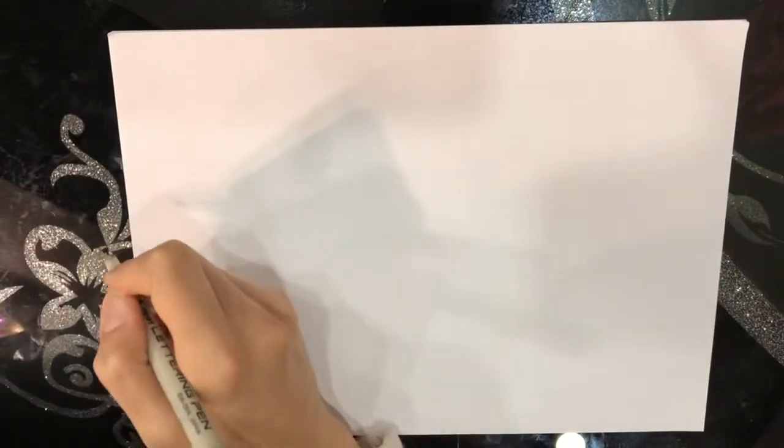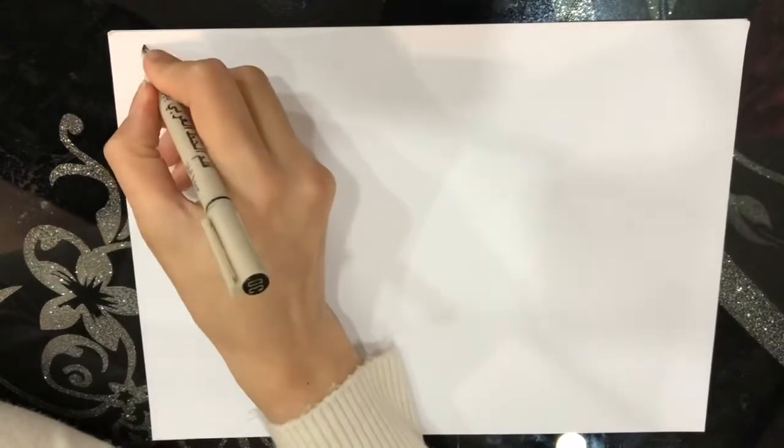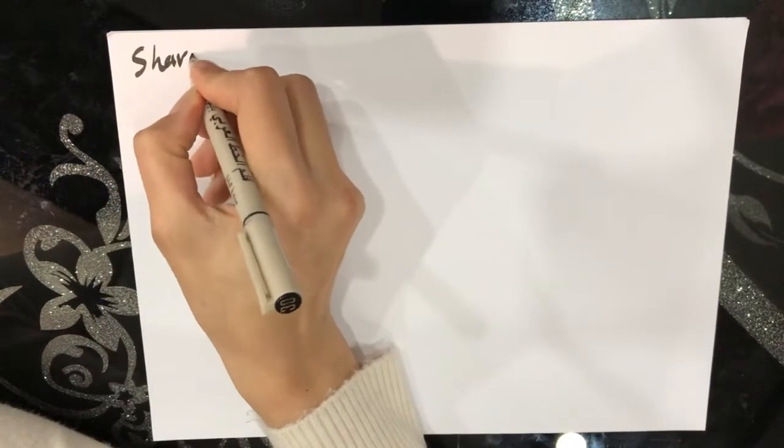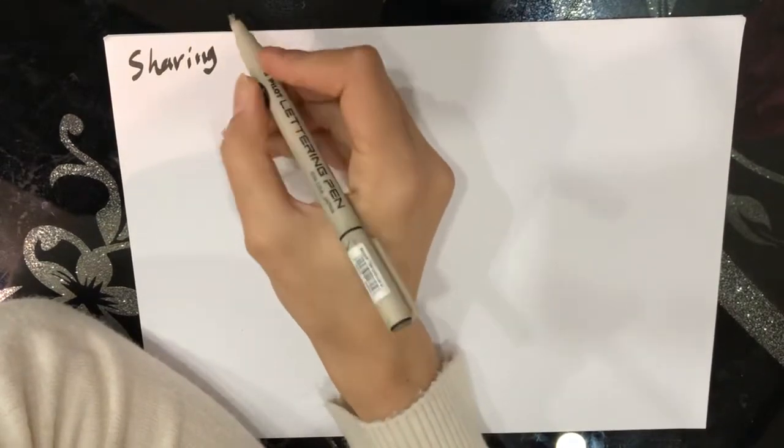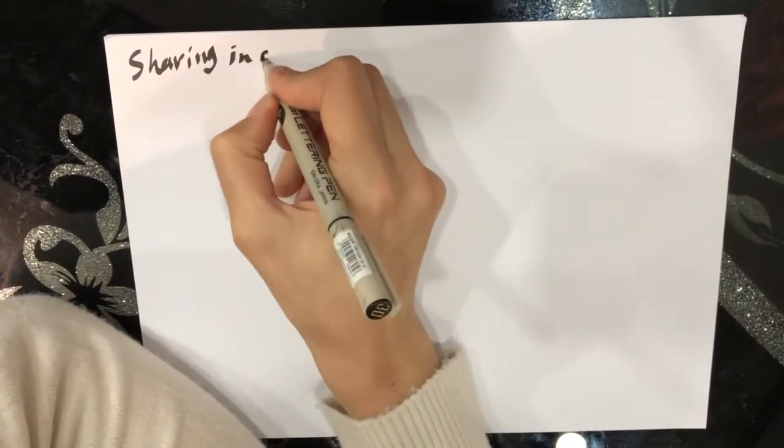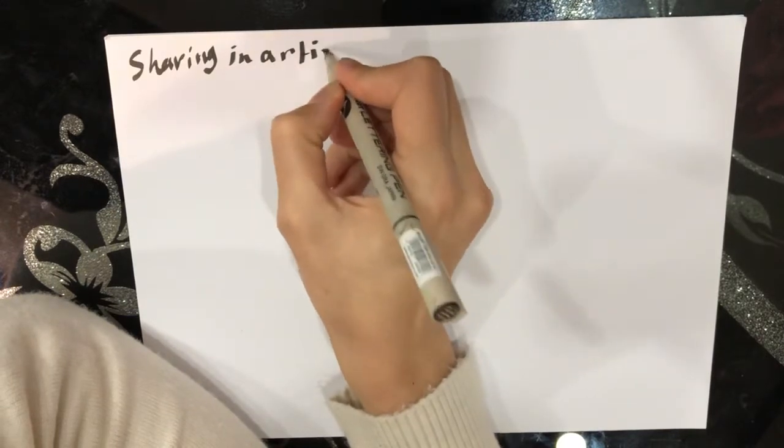Good evening. We are starting our lesson today about sharing ratios, or sharing in a ratio. Now, let's say I gave you a ratio and an amount.